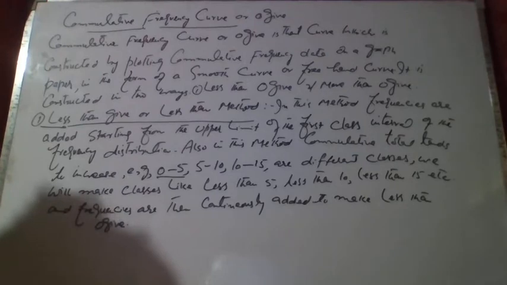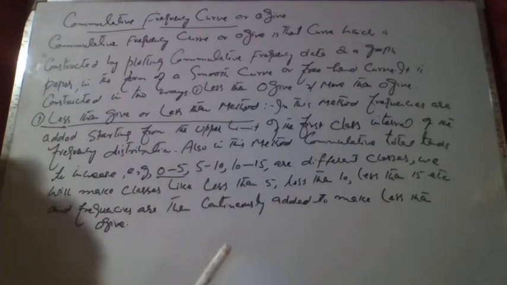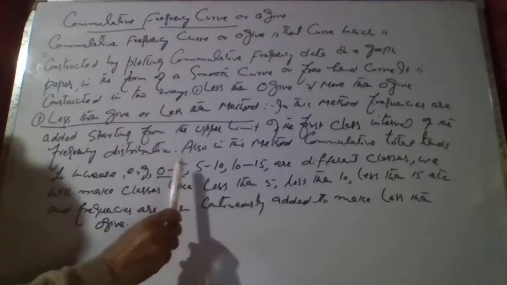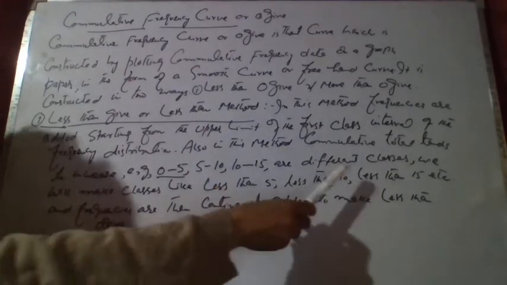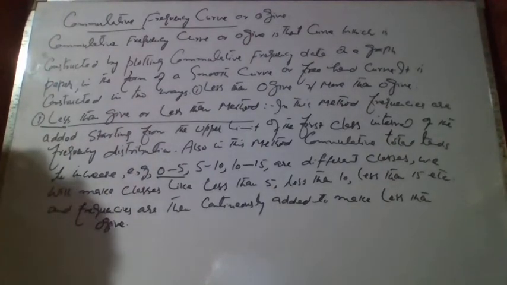In this method, the cumulative total tends to increase. For example, we have classes 0 to 5, 5 to 10, 10 to 15. We will make classes like less than 5, less than 10, less than 15, and the frequencies are then continuously added to make the less than ogive.